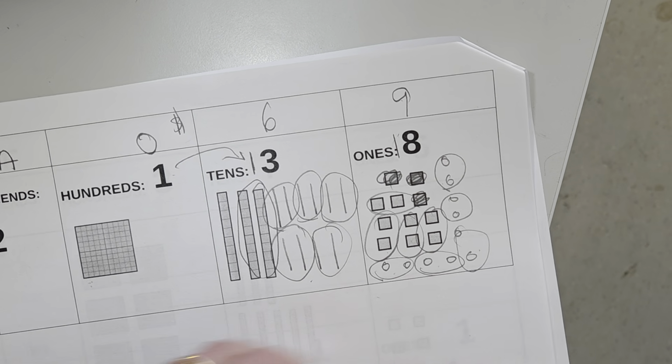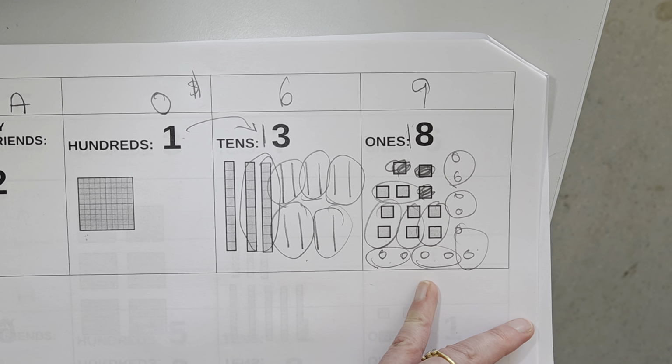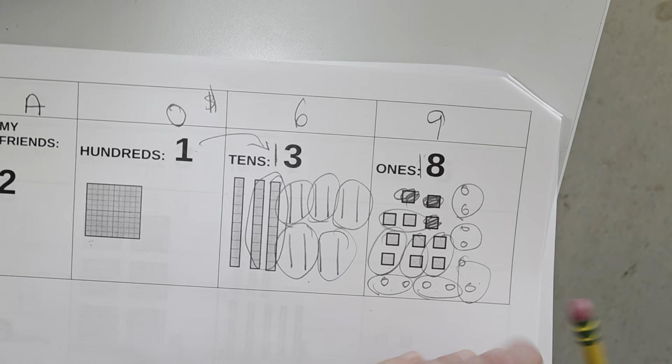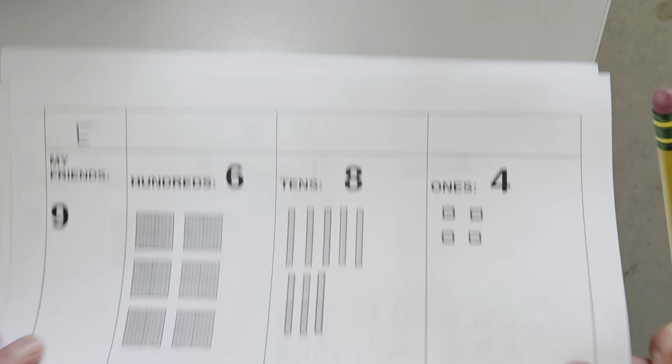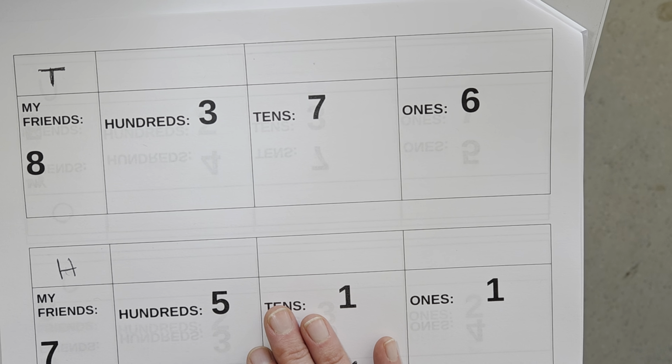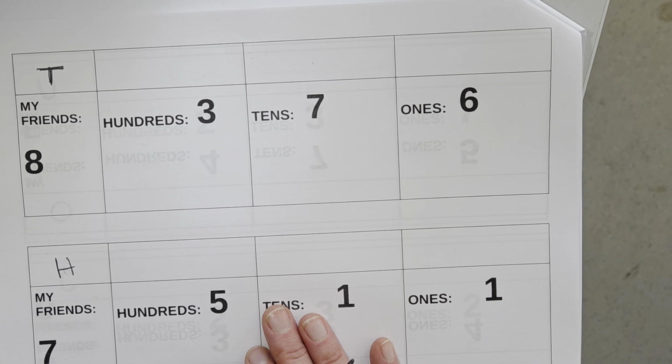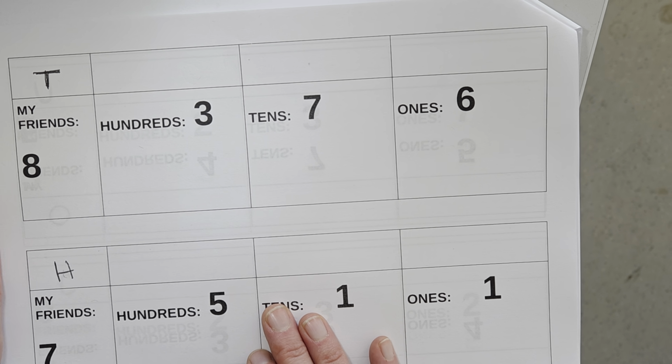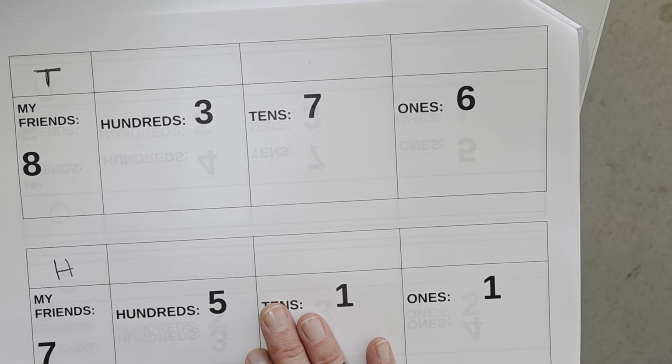Awesome. Okay, let's move on. I want to show you how to do this, not on this one because it's a big one. We're going to skip this one. We're going to go to this one, T and H, because I want to show you how we can do this using just numbers, not blocks. We're going to try to move away from the blocks. Okay, so we're going to use our multiplication chart.